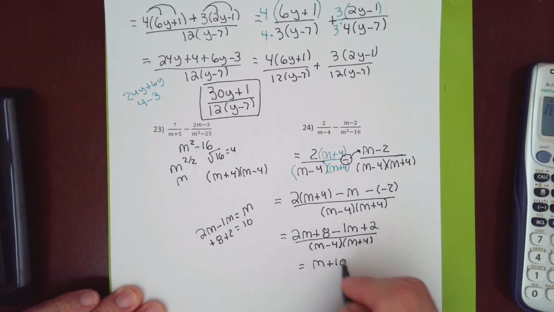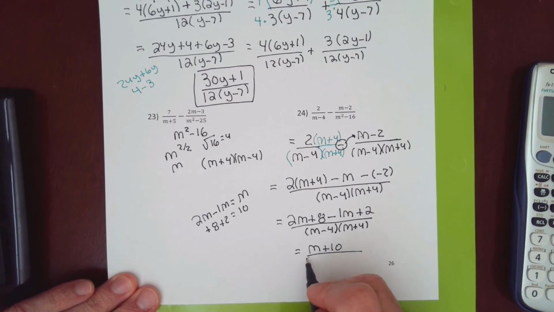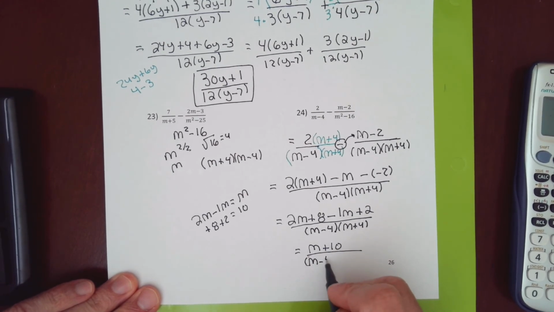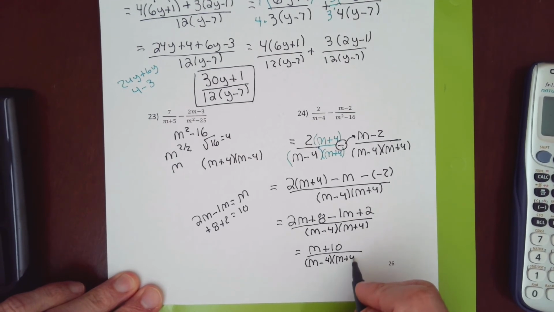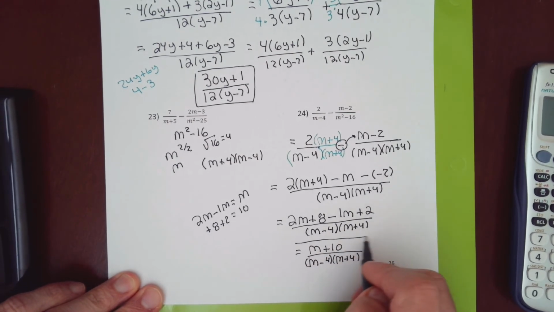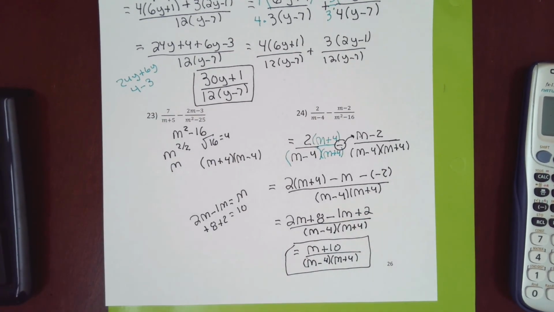There's no factoring that goes on there, and an m plus 10 can only cancel with an m plus 10. And the denominator in either order has both an m minus 4 and an m plus 4. Most of the problems when we have unlike denominators, after I get the two fractions combined, aren't going to cancel. It's hard to make them happen that they cancel.